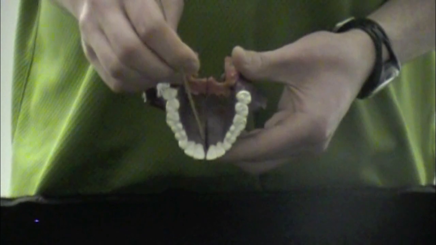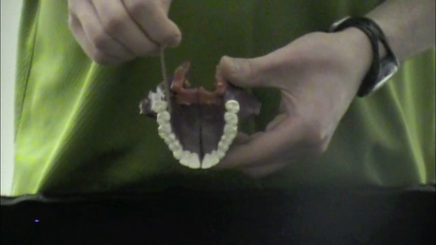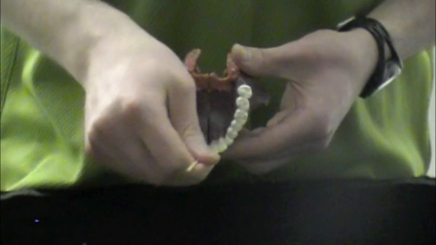Okay, moving back to this one. Alveolar process is the little bumps that go up and around each tooth, so there's still a purple part on this model. Then your dental arcade, or dental arch, is this whole arch of the teeth.